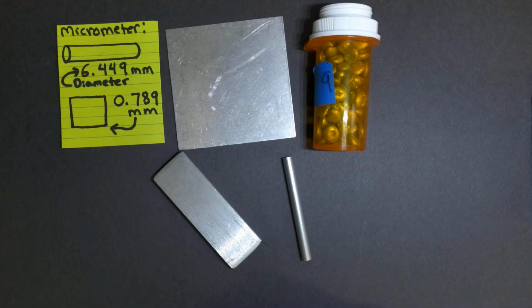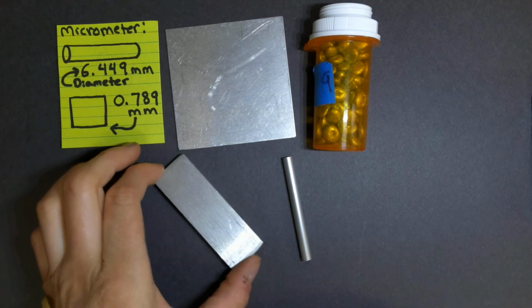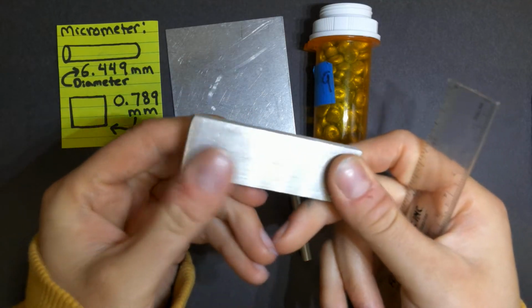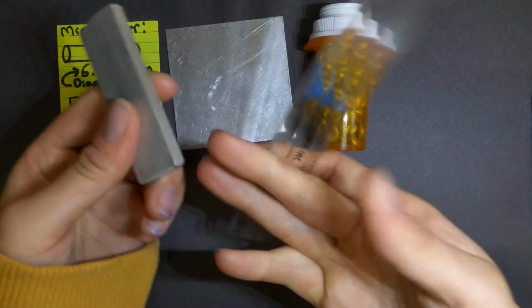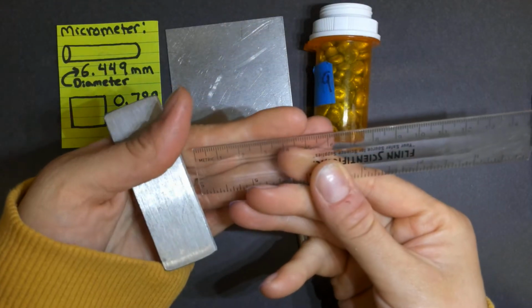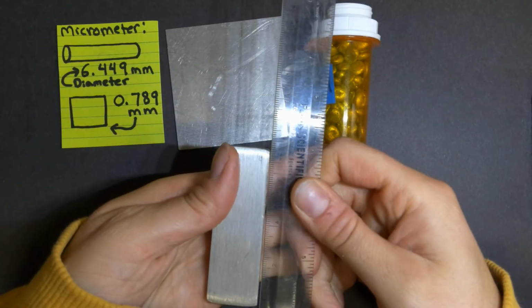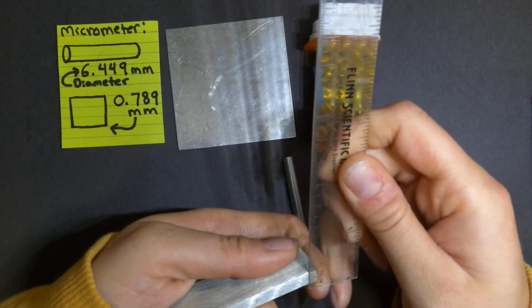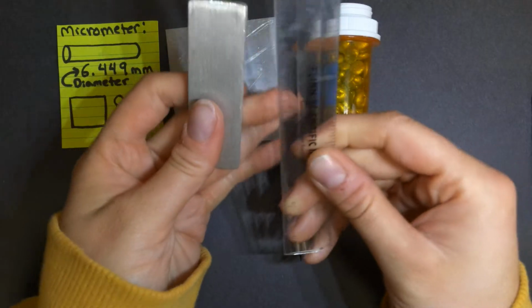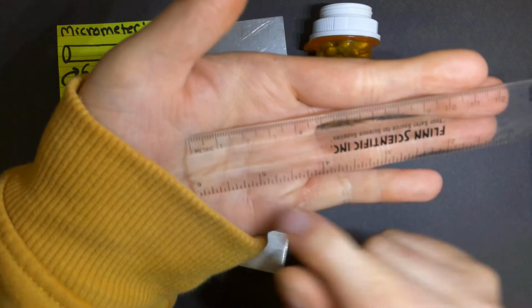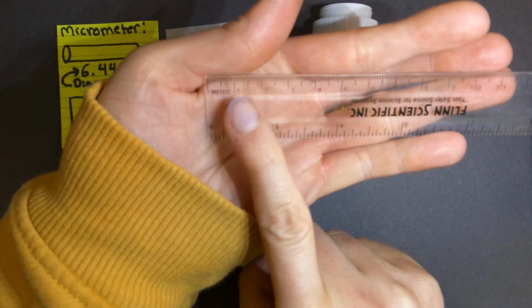Okay, so the first thing I want to talk about is how we're going to calculate the volume. So here we have a rectangular prism, and to calculate the volume of the rectangular prism, we're just going to be using a ruler, and of course we want to make sure that we're using the centimeter side, the metric system. So that's going to be length times width times height, and that's going to give us the volume of our rectangular prism. Keep in mind too that when you are measuring, you need to have an estimated digit.